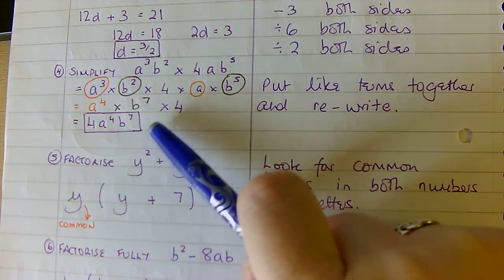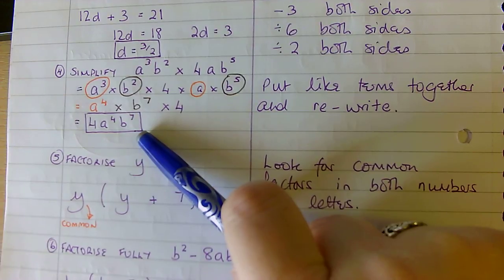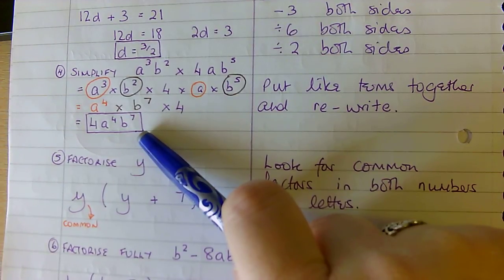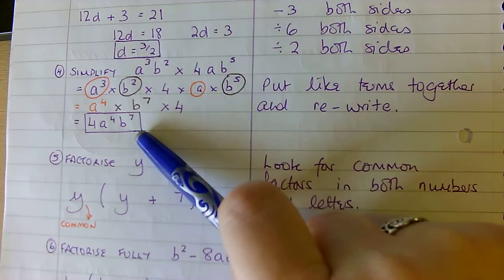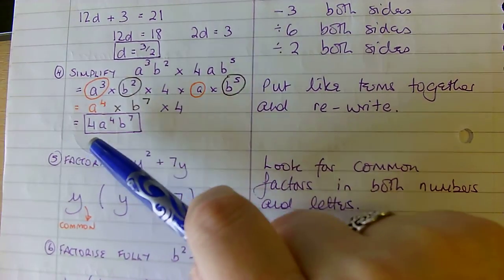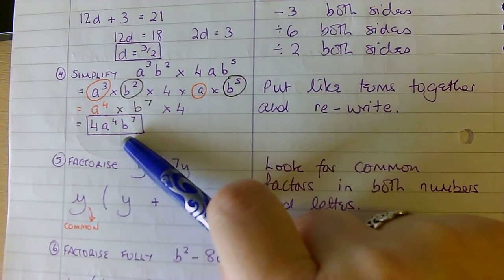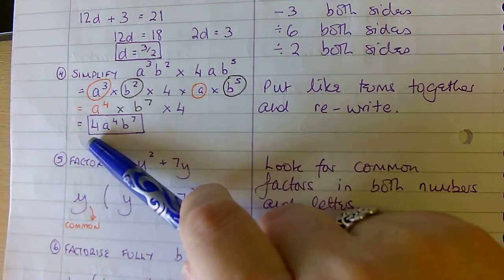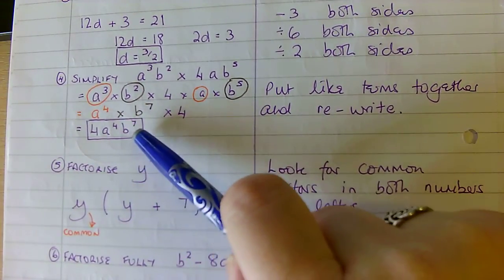And then I've simply reversed the separating out by putting them all back together again. And usually, when we write things like this, the number comes first, and then any letters that are involved go alphabetically. So we end up with 4a to the 4, b to the 7.